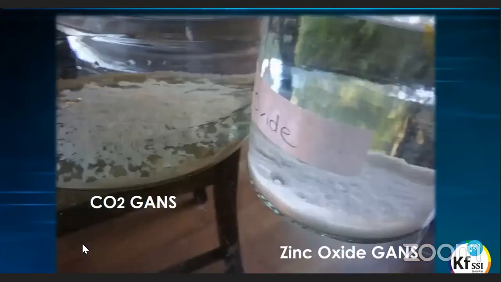And here's a photograph, and you can tell the difference. You can see clearly that there is a difference between the CO2 GANs that we've produced, which is on the left, and your zinc oxide GANs on the right. The CO2 GANs always seems to have a creamier color, whereas your zinc oxide is very, very white.